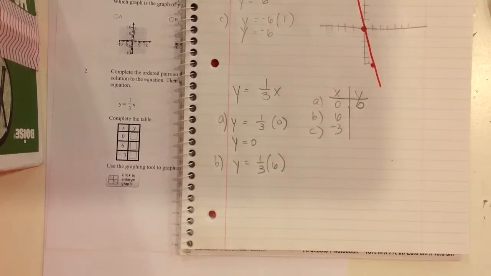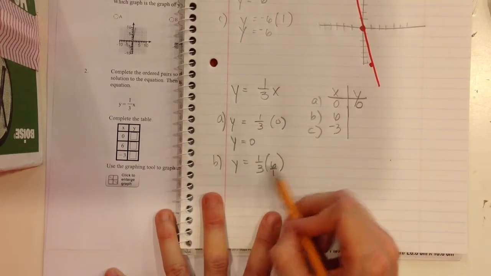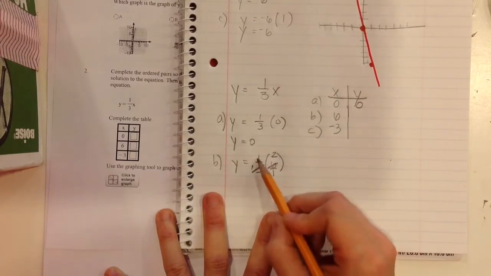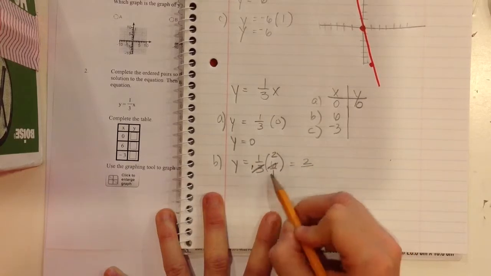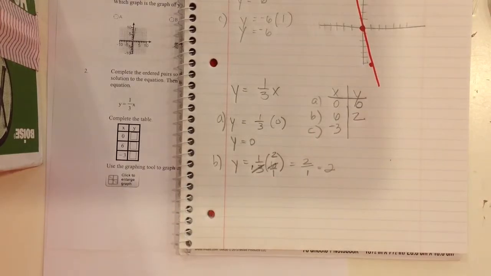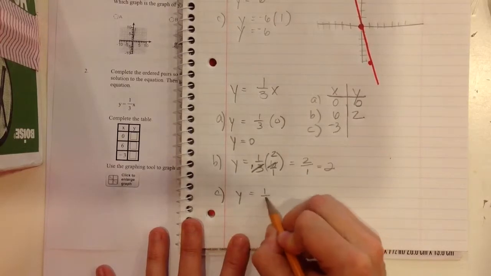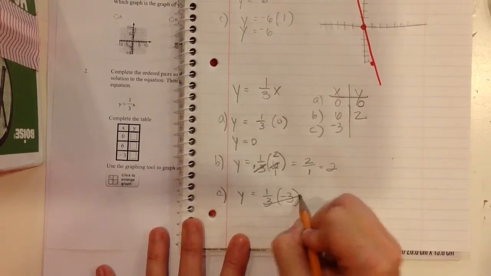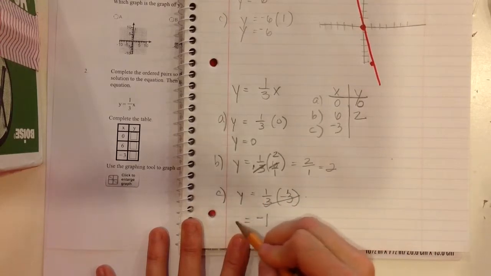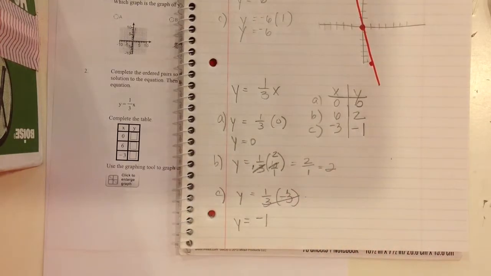Now, when you have a whole number times a fraction, remember, this is like 6 over 1, so you're cross-canceling. 3 will go into 3 one time. 3 will go into 6 2 times. So 2 times 1 is 2. 1 times 1 is 1. So that's the same thing as just 2. Okay? For C, I have y equals 1/3 times negative 3. The 3's cancel out, and I do have a negative 1 there. So I have negative 1 equals y, because 1 times negative 1 is negative 1.